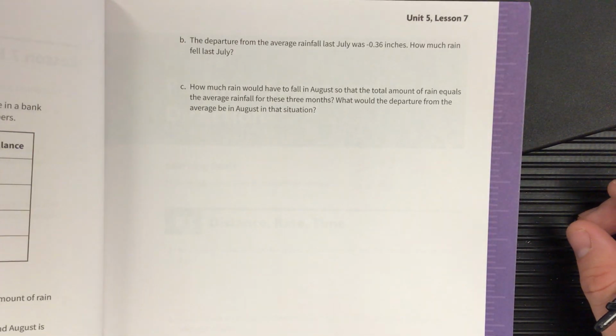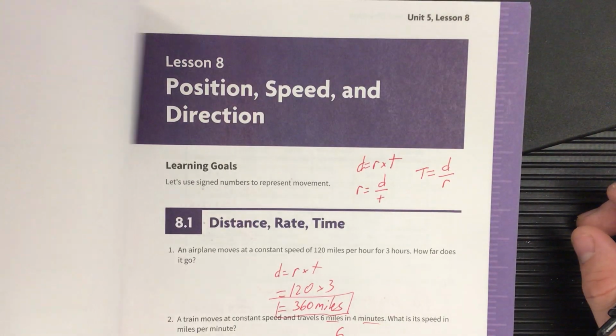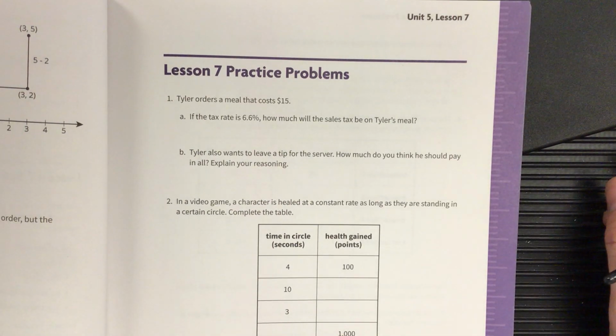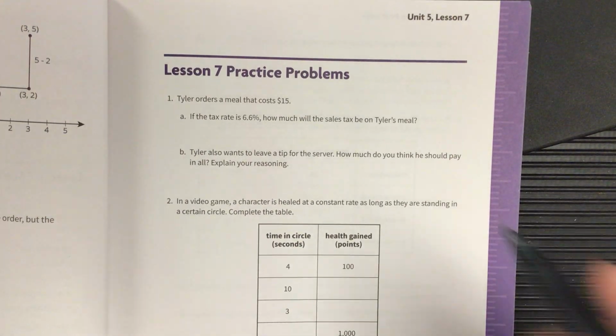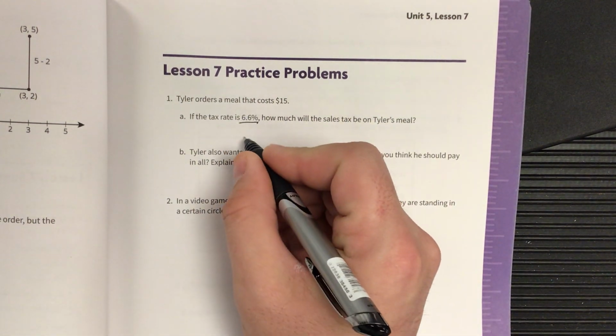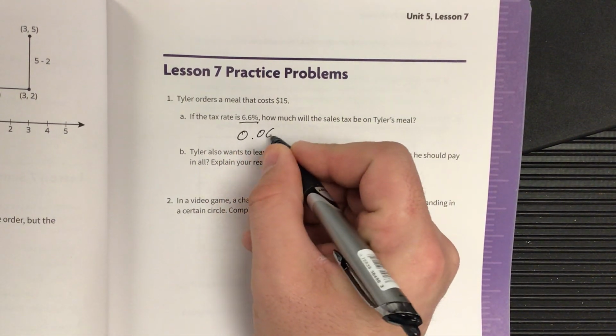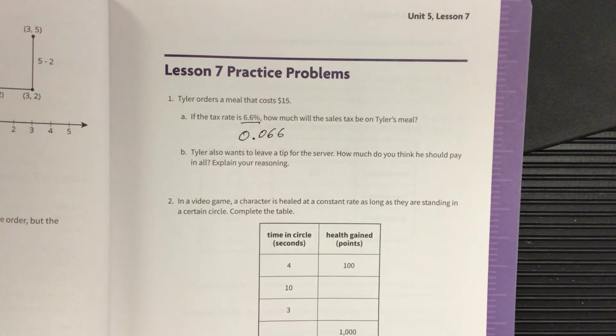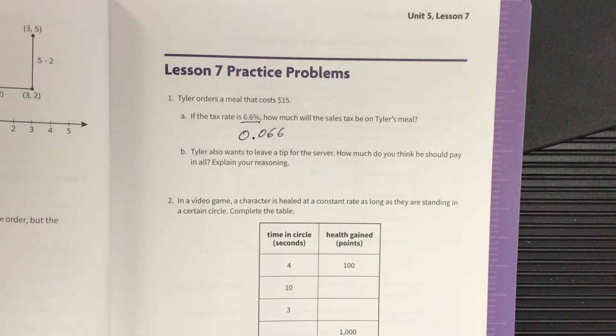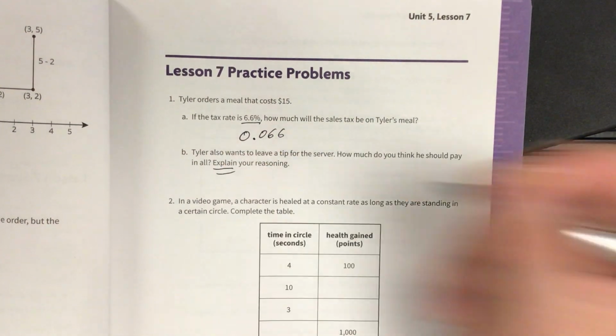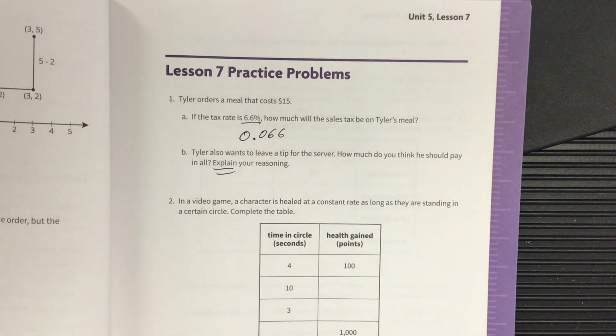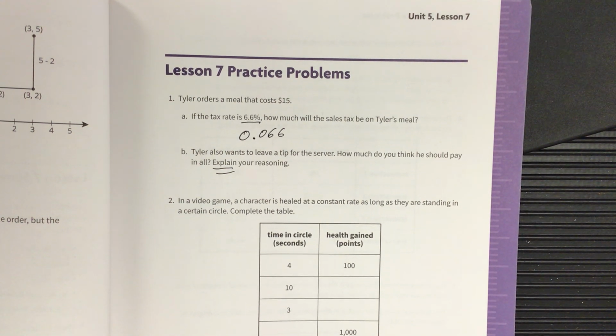All right, take a look at your homework starting on page 67, going to 69. 5 questions today. First one talking about meals again and tax. Remember, 6% sales tax. Make it a decimal. Move it 2 spots to the left. So that's the number you're going to use to help you answer 1A. B is kind of your opinion, but please explain. Underline that so you don't forget to explain for 1B. Jackson, you got that underlined?